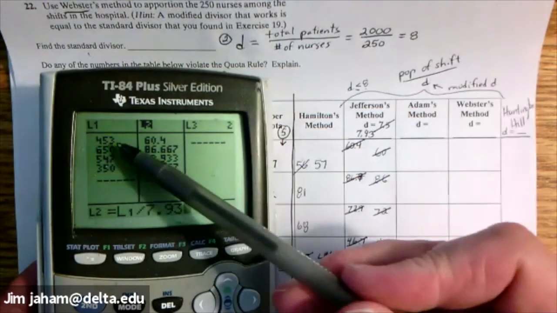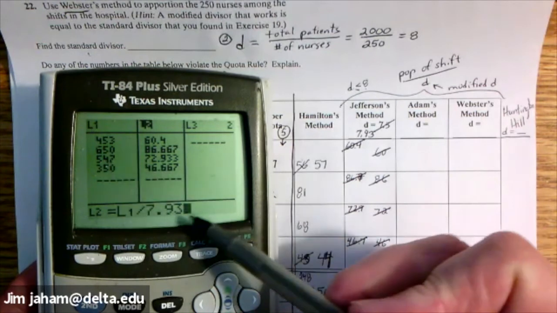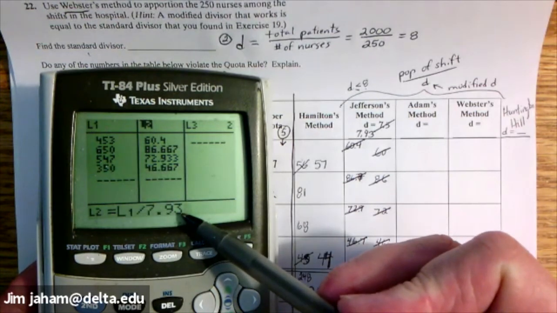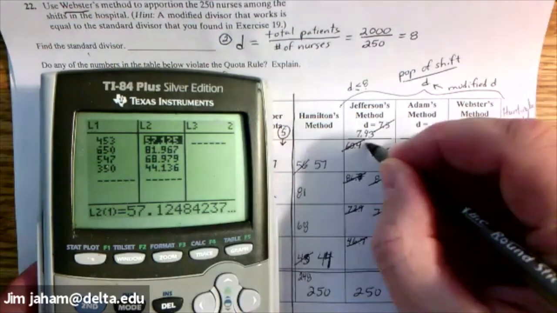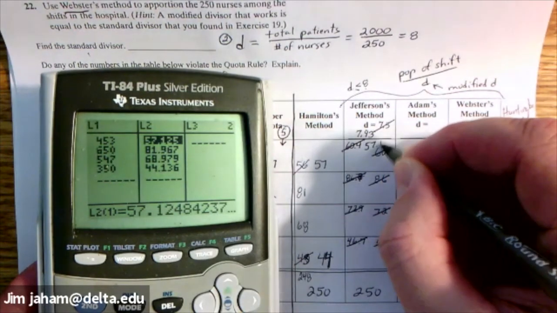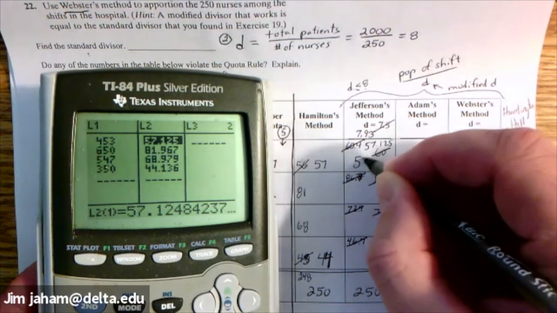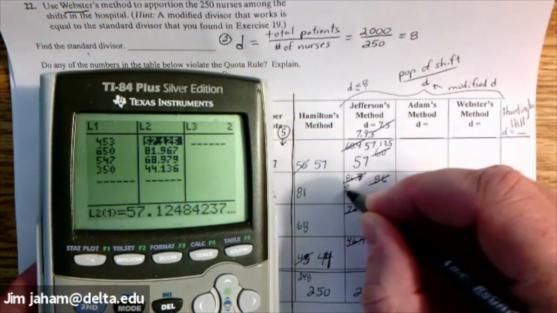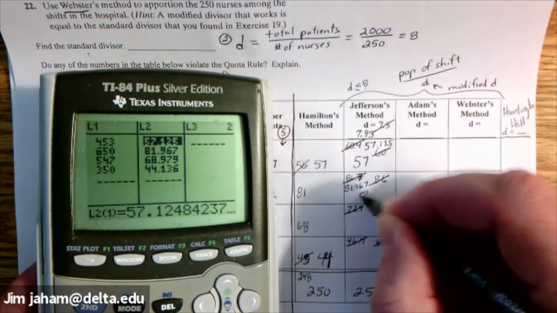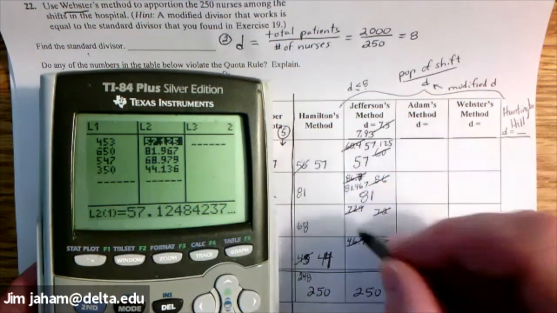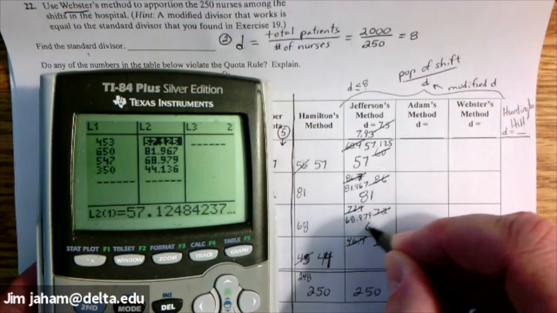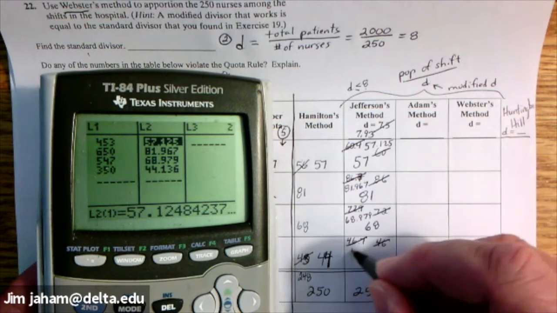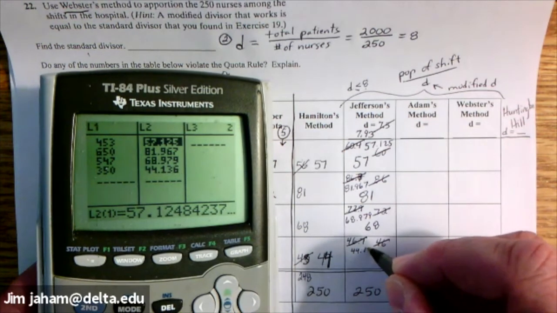So we're going to take all of these patient numbers and divide by a number a little bit less than 8, our standard divisor. And we get these numbers. All right, so 57.125, that rounds down to 57. 81.967, that rounds down to 81. 68.979, that rounds down to 68, and 44.136.